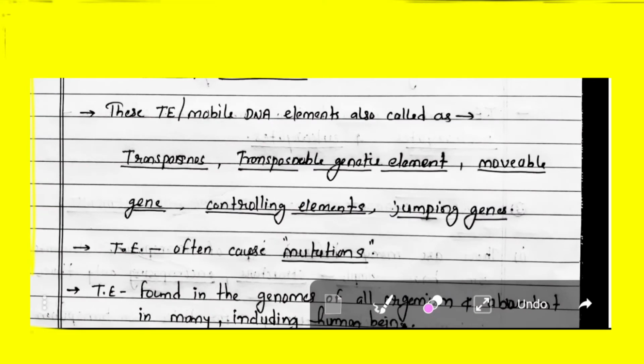These transposable elements are also called mobile elements. Why are they known as mobile elements? Mobile means they change their position from one to another. Position is temporary. So other names of transposable element which scientists use are transposons, transposable genetic element, movable gene, controlling element and jumping gene. These are other names of transposable element.